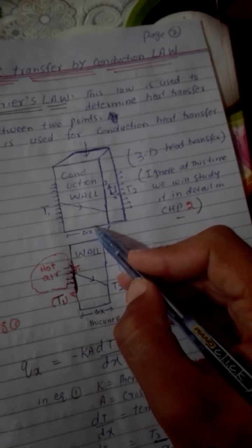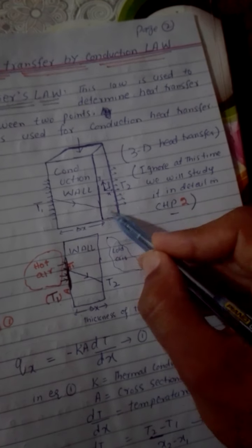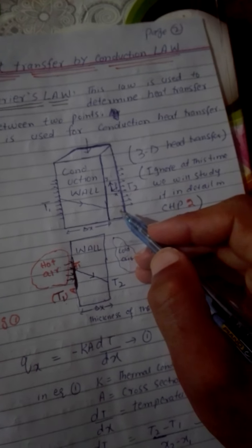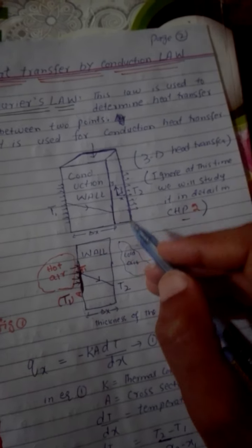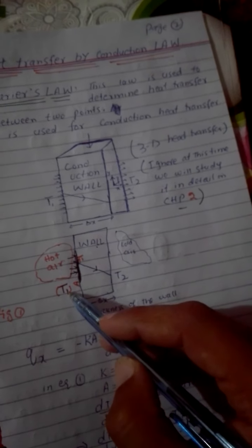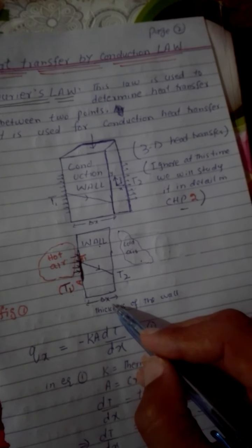For simplicity, this is the x direction, this is the y direction of the wall, and this is the z direction which is into the plane. But we will discuss these later. For simplicity, this is a wall which is made of concrete. This is the hot air which is at T1, and this is the cool air which is at T2. This is the thickness of the wall.